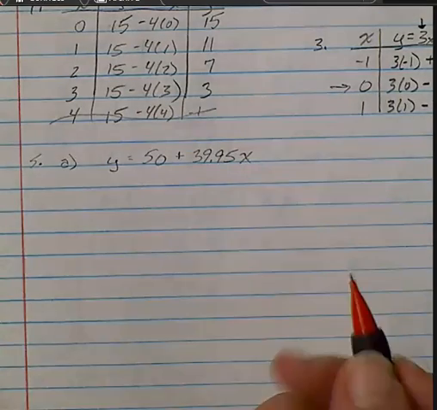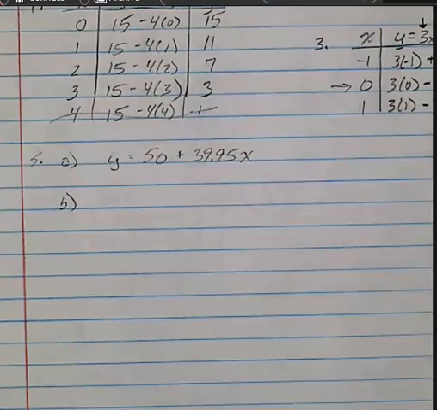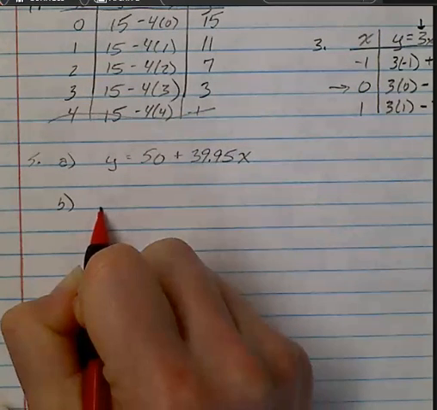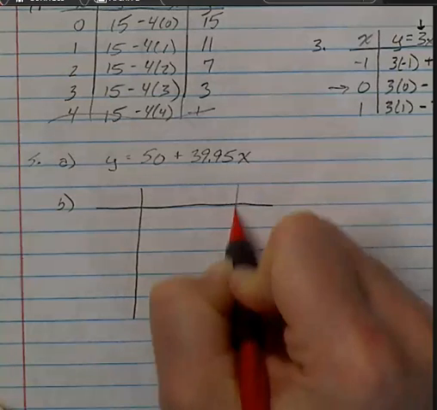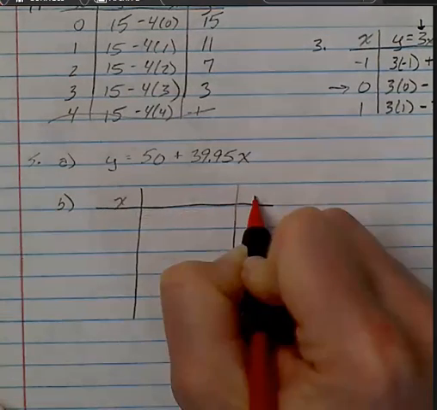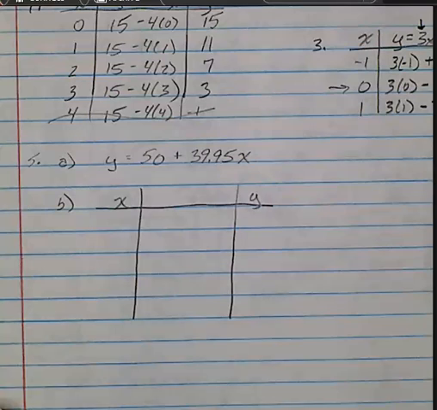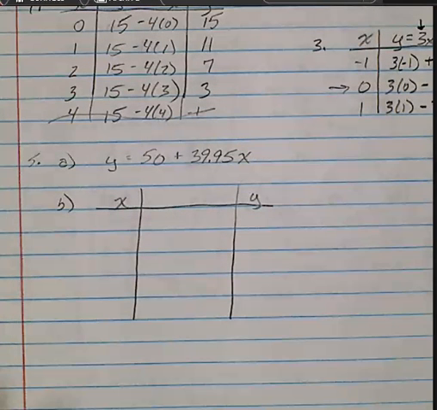B says, make a function table to find the total cost for 1, 2, 3, 4, or 5 months. Wait a minute. Which thing stands for which thing? X stands for what and Y stands for what? Because it's easy to write X and Y, but what does each one stand for? X is the domain, but that doesn't tell me in the story problem what it stands for. So that's a true statement, but it didn't answer my question.